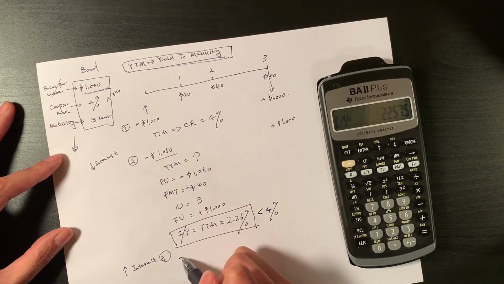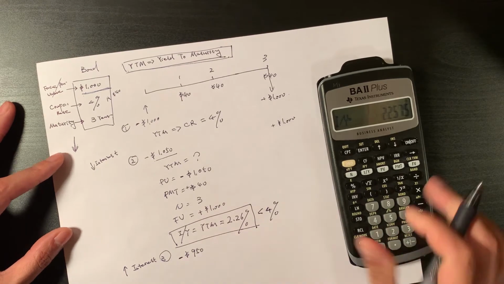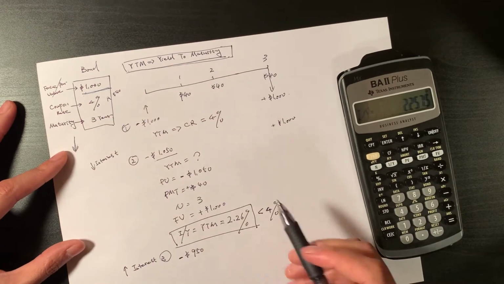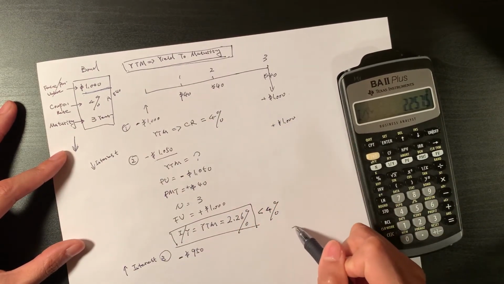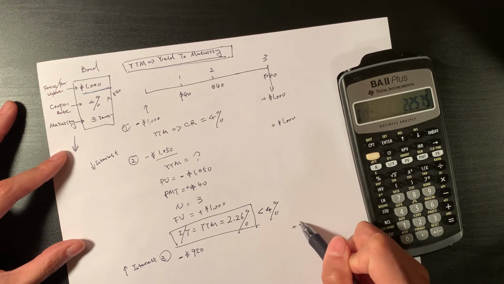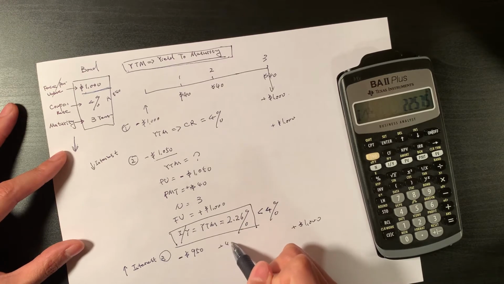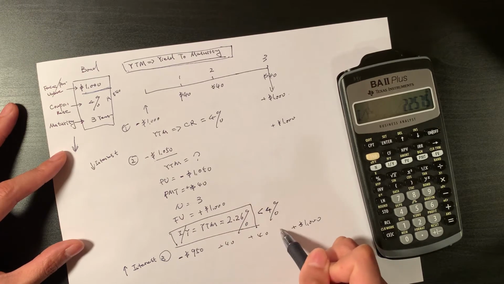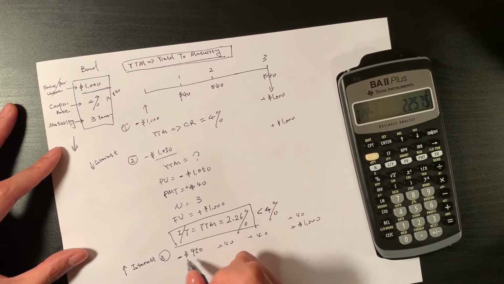So let's say you're going to pay $950 for this. Then you still get $40 each year, and at the end you get the $1,000 back, right? So what we're going to do is exactly the same.